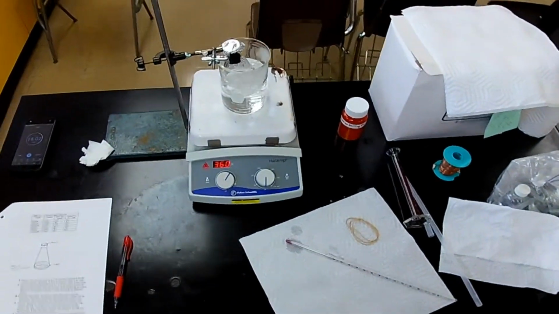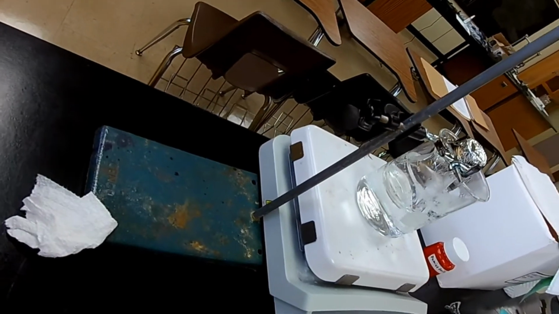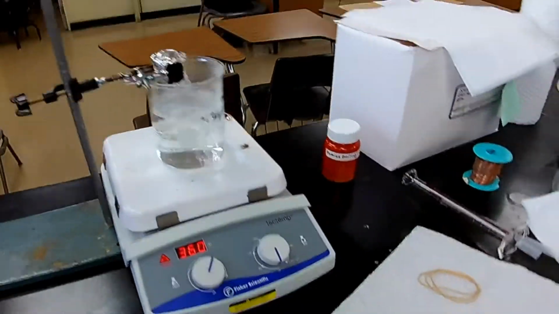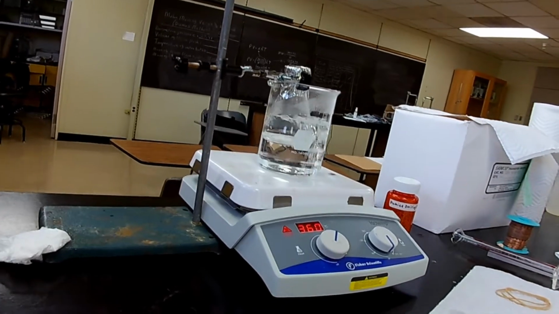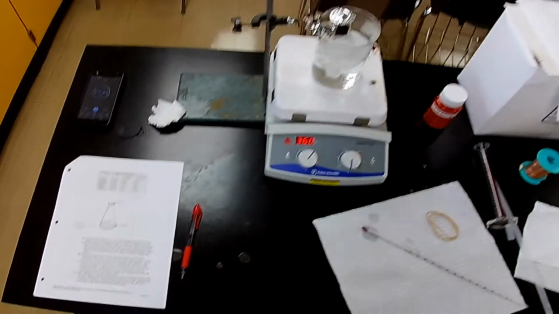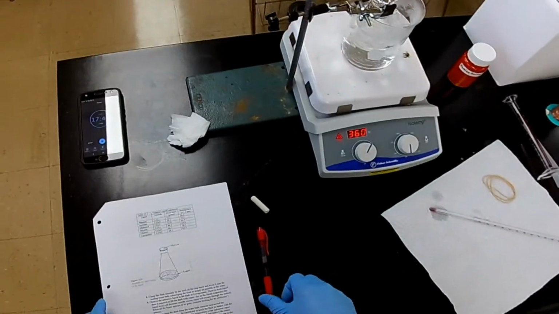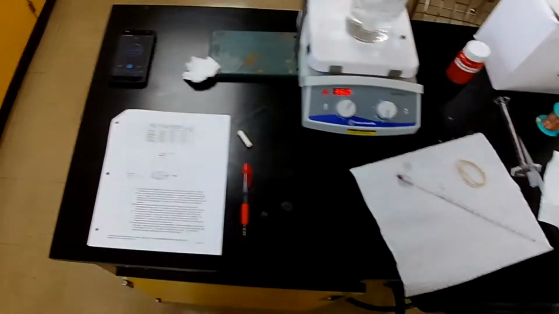So, how long has it been? It's been about 3.5 minutes. And I can't see anything else in there, but let's give it a full 5 minutes and be sure we only have gas in that container.